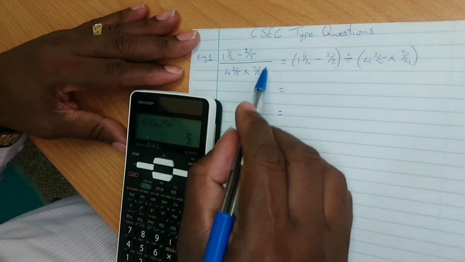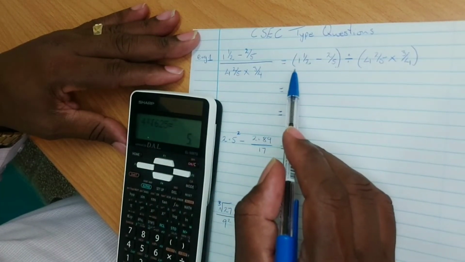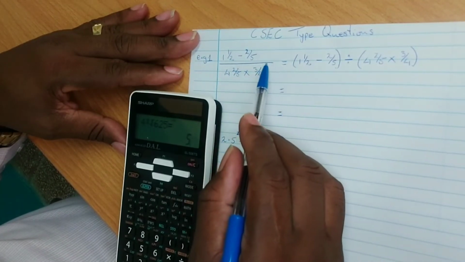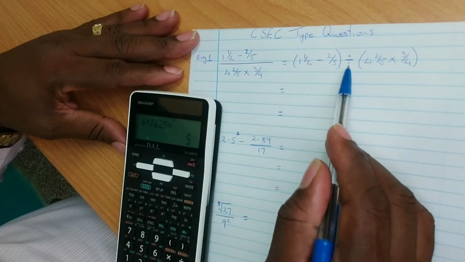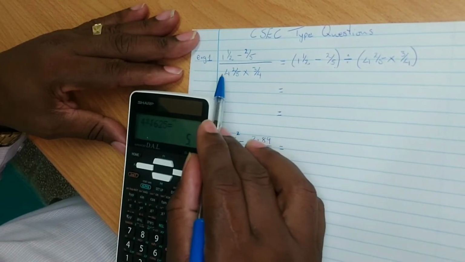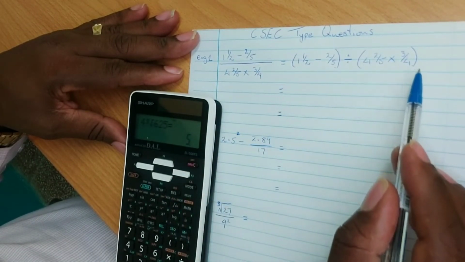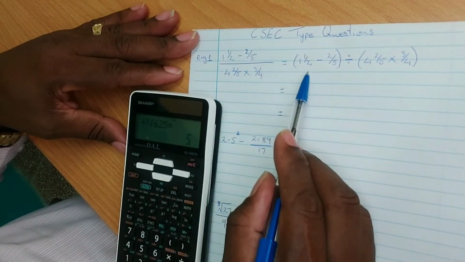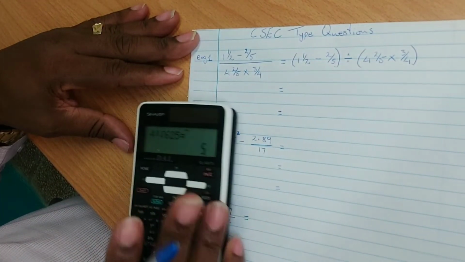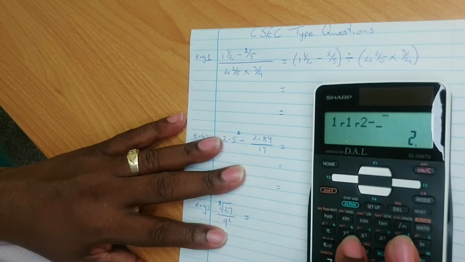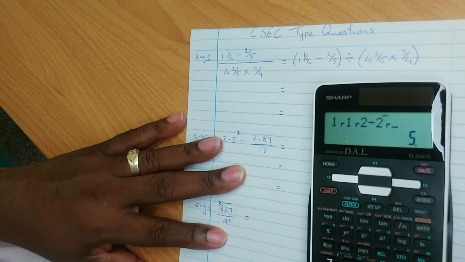So that when you are asked to evaluate this, you put the numerator separate in parentheses like this. This sign means divided by. Then put the denominator, the entire thing here, in parentheses as well. And use your calculator to evaluate this and this. Let us do so now. 1.5 minus 2/5 gives me 1 1/10.